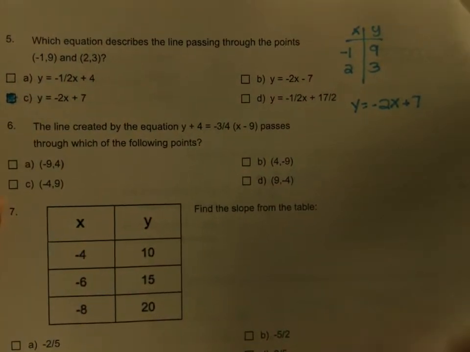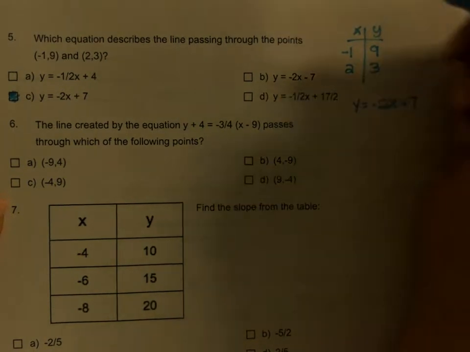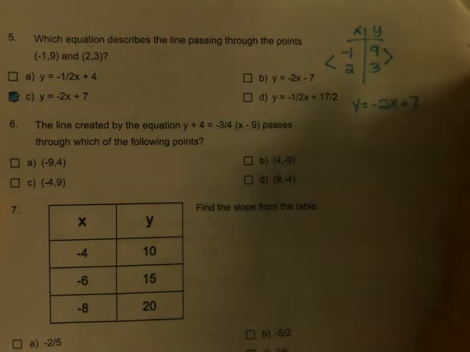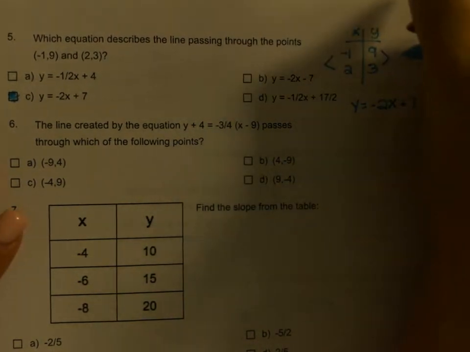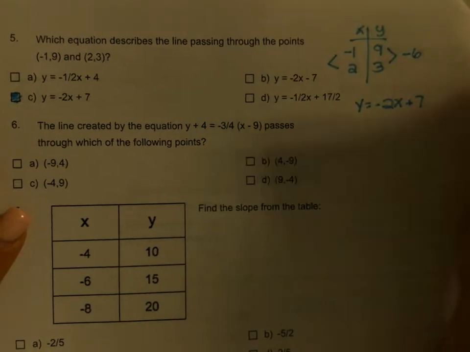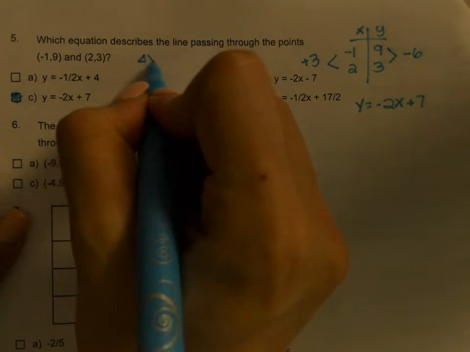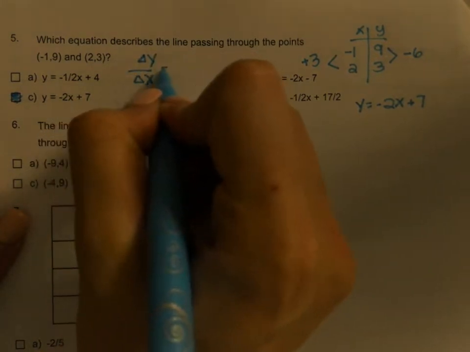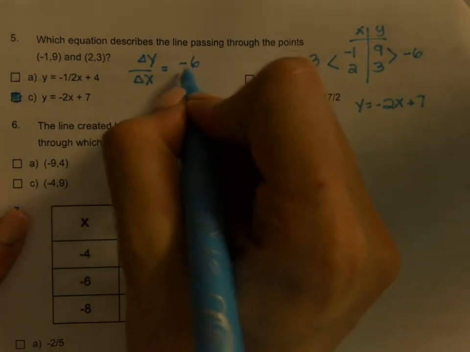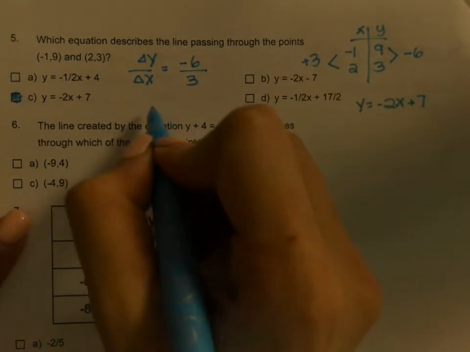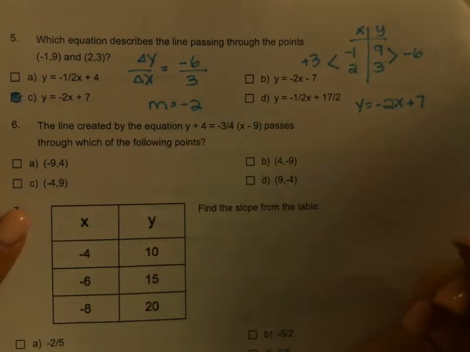Miss Smith, I don't have a calculator at home. I couldn't do it. Yes, you can. Look here, find the slope. To get from 9 to 3, this is minus 6. To get from negative 1 to 2, this is plus 3. Delta y over delta x. So the negative 6 divided by 3. So my slope is negative 2.